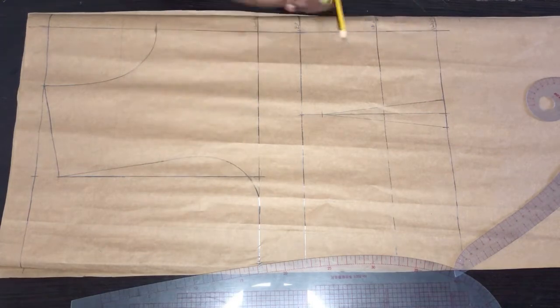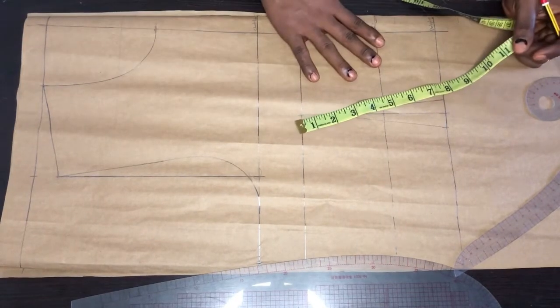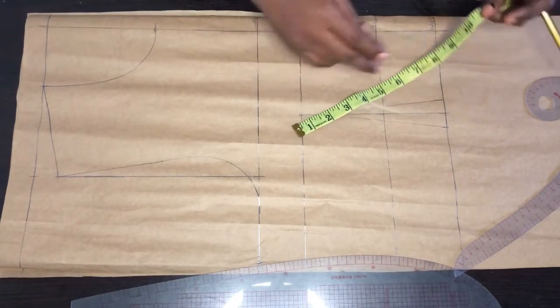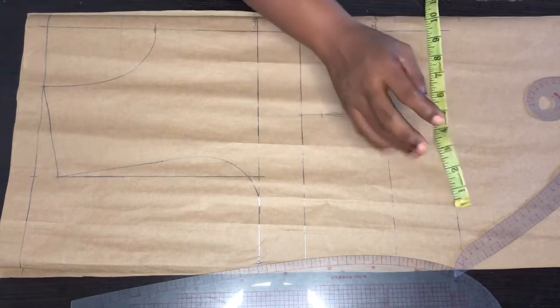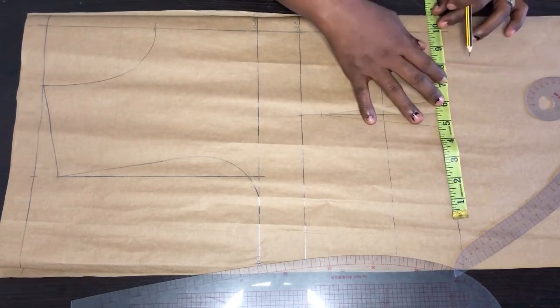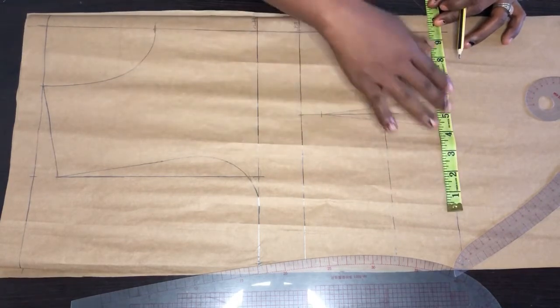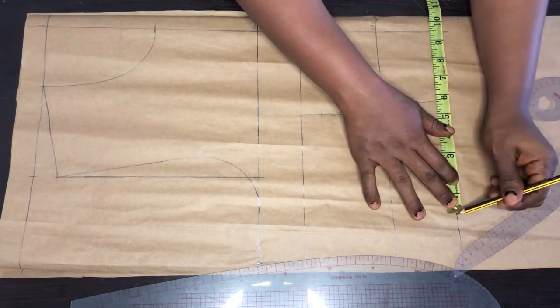Then now we go to the waist. The waist is 37. 37 divided by 4 gives us 9.25, but we'll add 0.25 to it to make it 9.5 for ease. I've not added any allowance to this yet. Then now this is the 9.25.